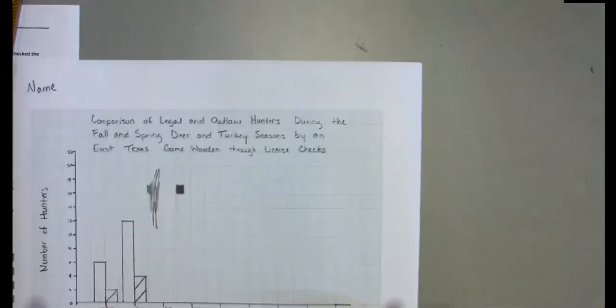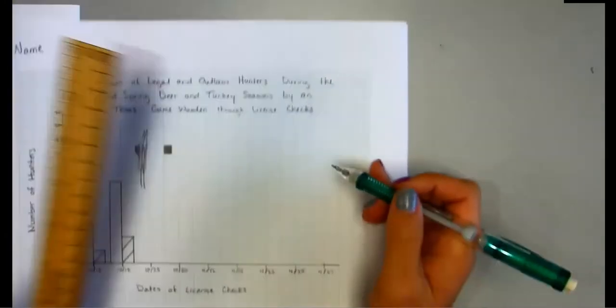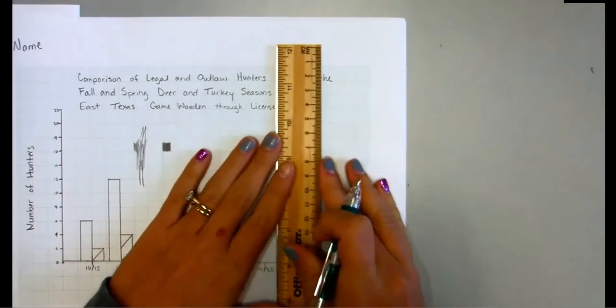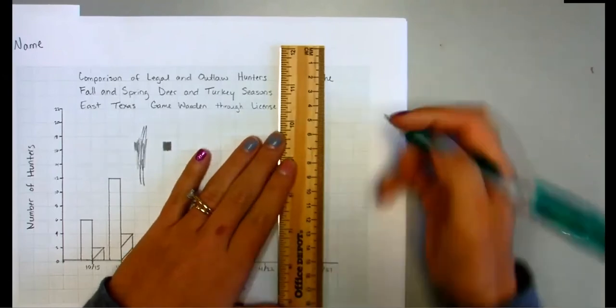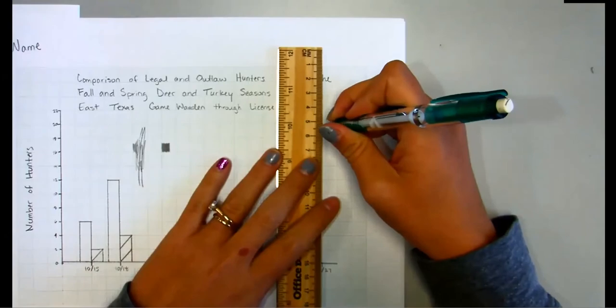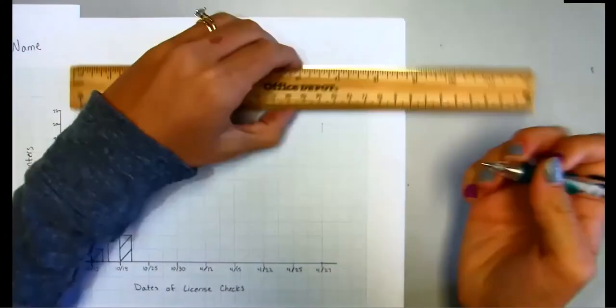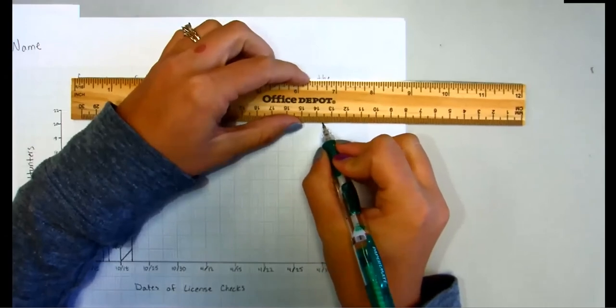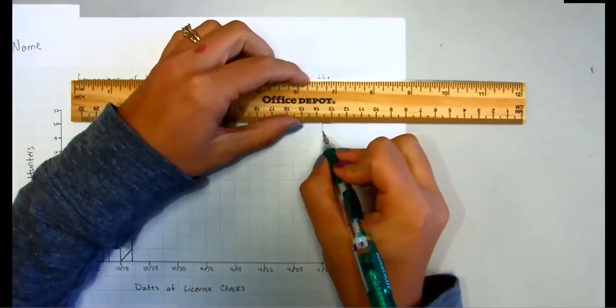The last thing that we'll do is we'll come over to the side here and we will make a key. It doesn't have to be huge. I'm going to do little 3x3 boxes for each of my types of hunters.